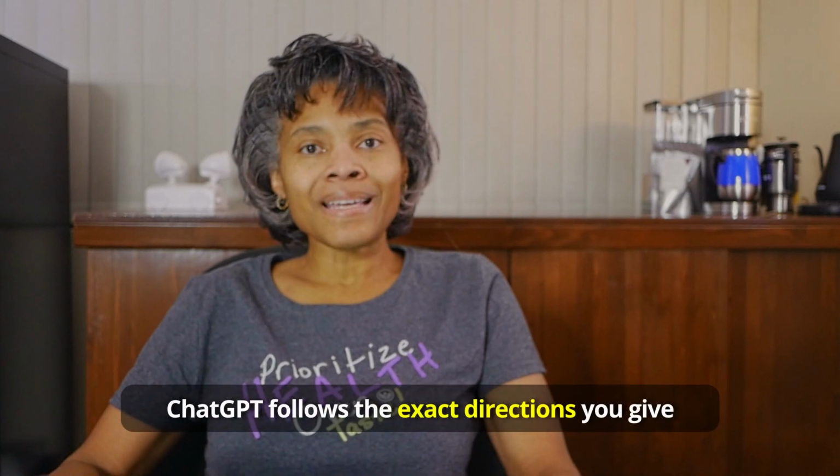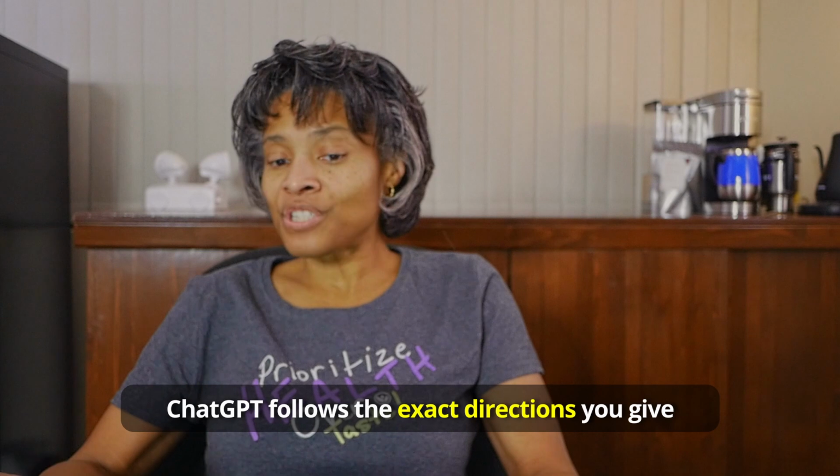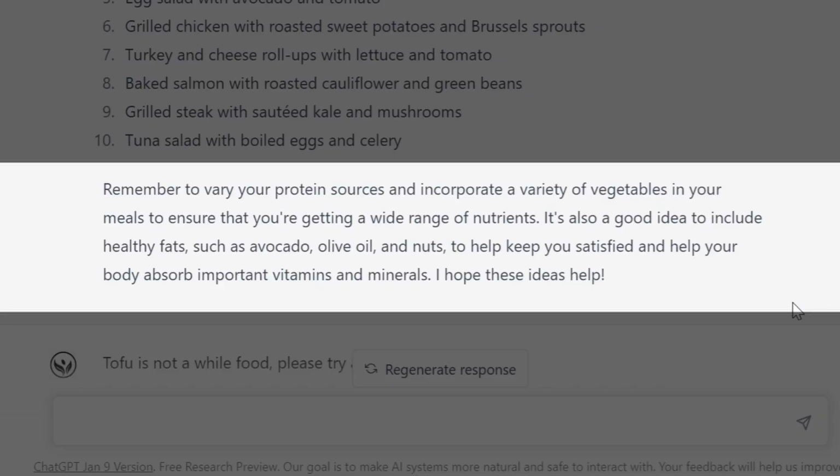One of the things I want you to think about when you're asking ChatGPT to create a meal plan for you is that it's following exactly the directions that you gave. I actually didn't tell it to only use animal protein, so it gave me an option that used plant protein. And now it says, remember to vary your protein sources and incorporate a variety of vegetables in your meals to ensure that you're getting a wide range of nutrients.